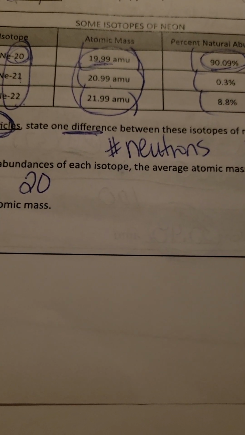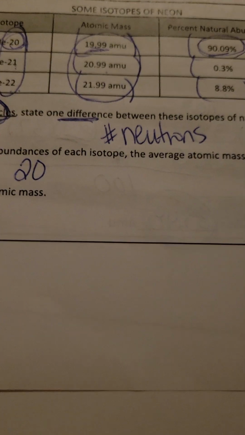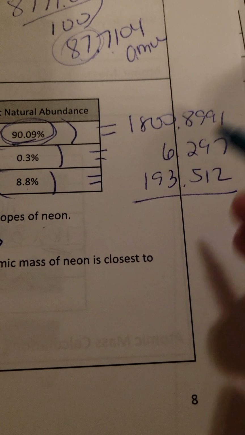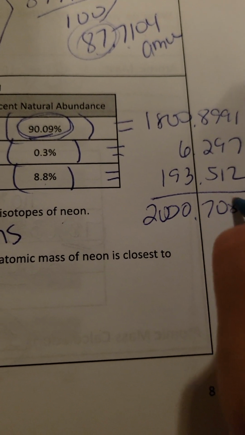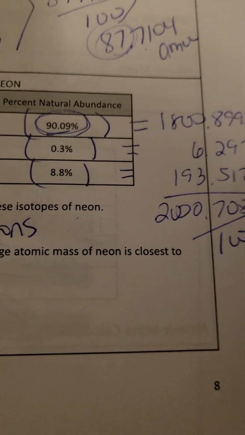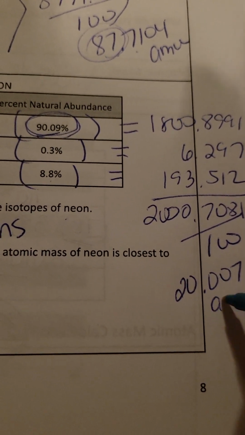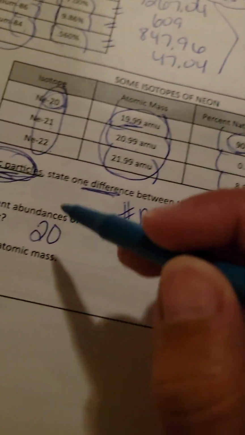We get 6.297, and we get 193.512. We add those all together. We get 2,000.7081. We divide by 100, and we get 20.007 AMUs, which is what we predicted we would get.